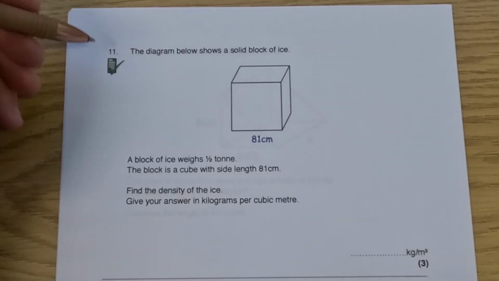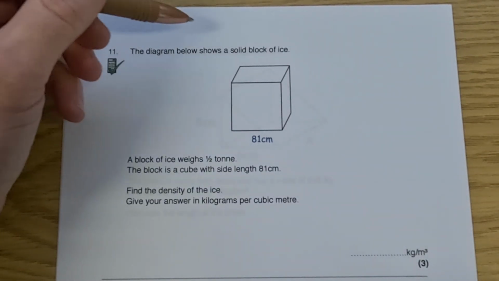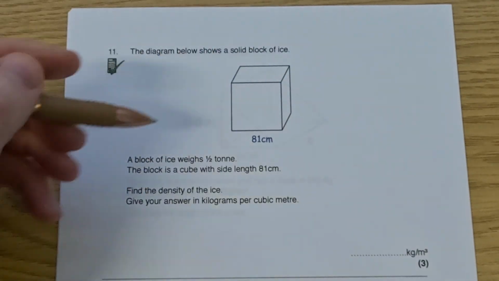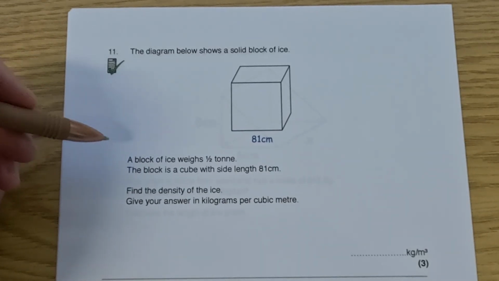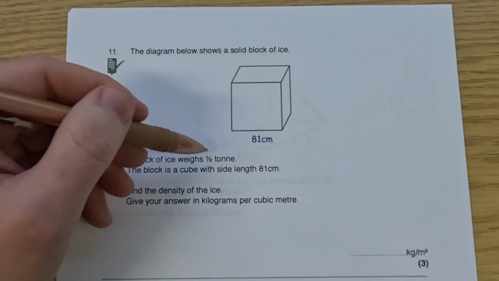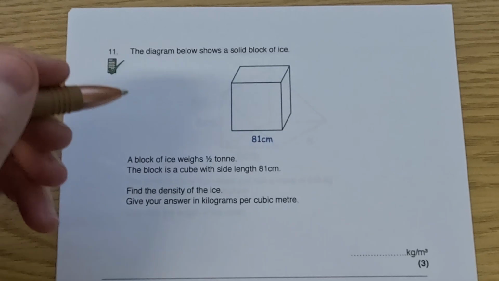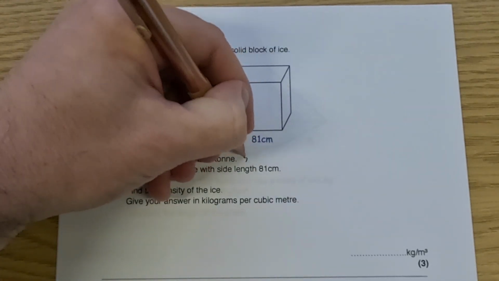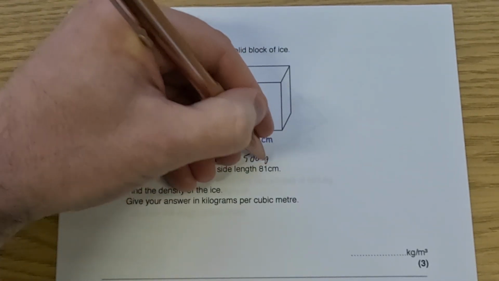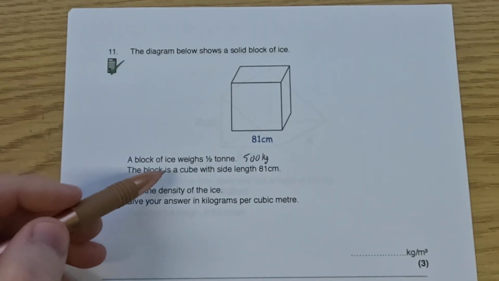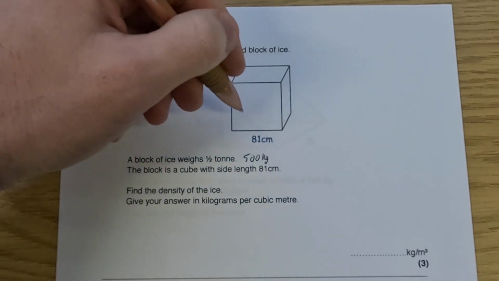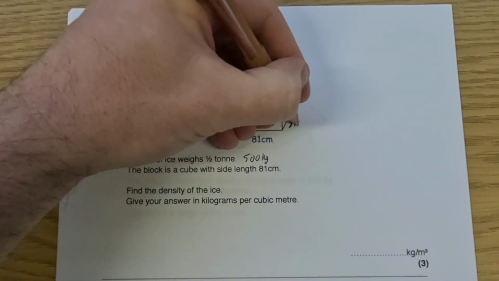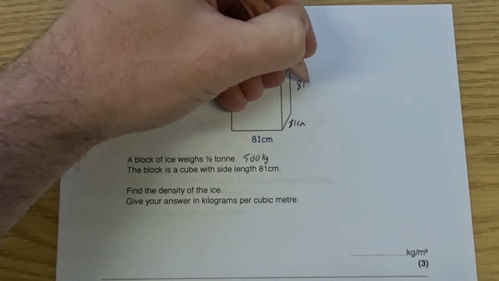Okay, so let's have a look at our next question, question number 11. So question number 11 says, the diagram below shows a solid block of ice. So we've got the solid block of ice, and it has got a side length of 81 centimeters. And we're told that the block of ice weighs half a ton. Now a ton weighs 1,000 kilograms, so half a ton would be 500 kilograms, so I'm just going to write that there. The block is a cube, so this is a cube with side length 81 centimeters. So that's 81 centimeters, that's 81 centimeters, and the height of it is 81 centimeters.